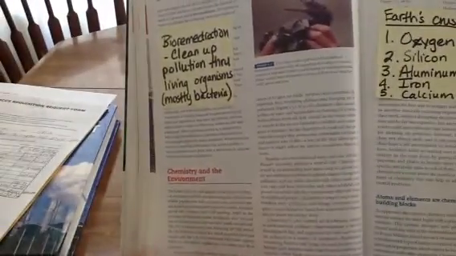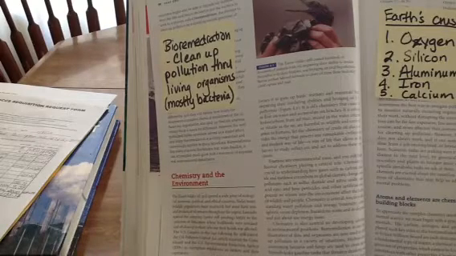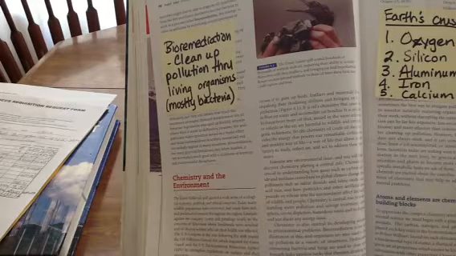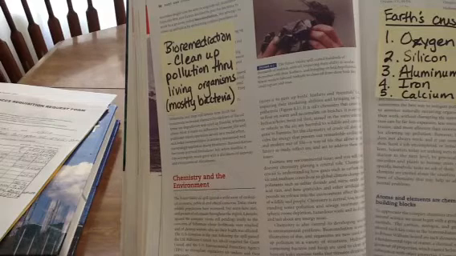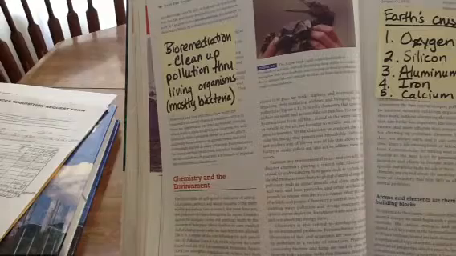All right, next page, we talk about what bioremediation is. And bioremediation is when we clean up any kind of pollution, mainly oil, but also sometimes chemical pollution, through living organisms. We use mostly bacteria for bioremediation. And so they do that in oil spills.